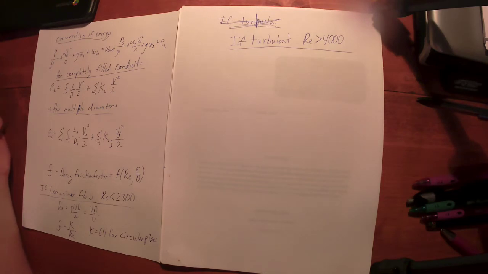It might happen if you do an iterative process where you're guessing and checking. So if you guess and you end up with a Reynolds number in between, just assume it's turbulent and move forward. Because if it is in fact laminar, the next time through the iterative loop, it's going to be very clear your Reynolds number is going to be laminar.